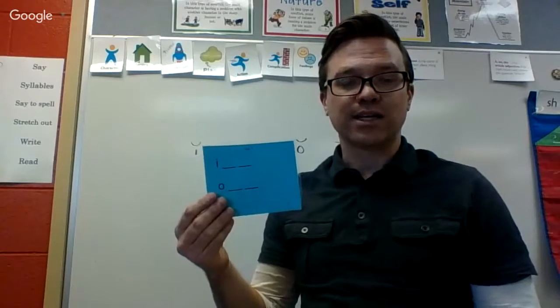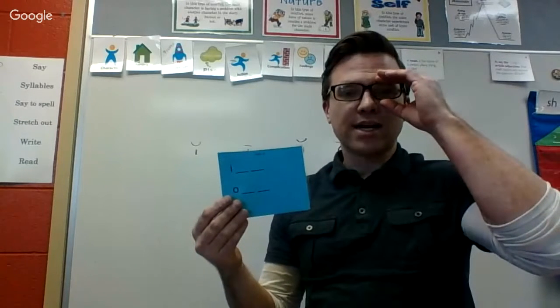Let's look at our rule that we just sung. Do you see how there's an I and there's an O? Now, the rule is I and O may say their name when followed by two consonants. Can you say that? Say I and O may say their name when followed by two consonants. Question, does it say always will say their name?